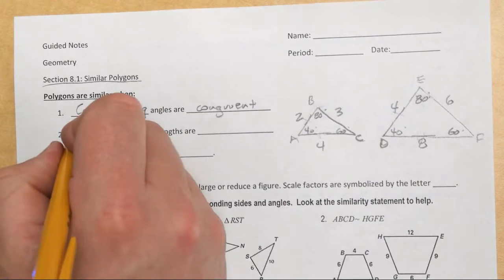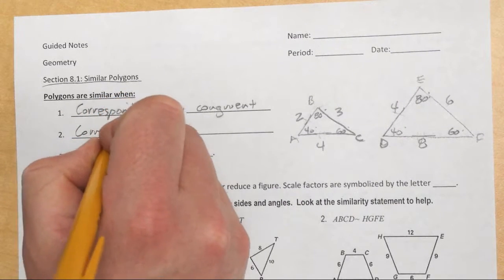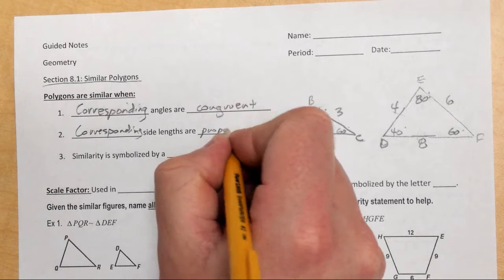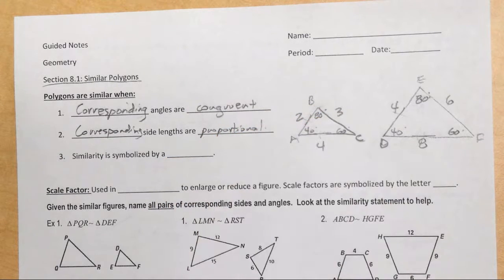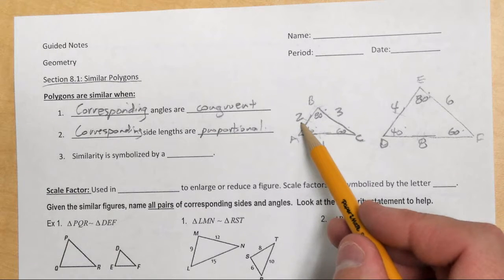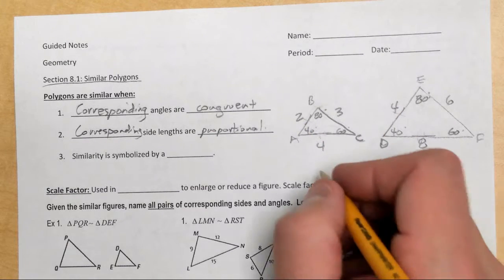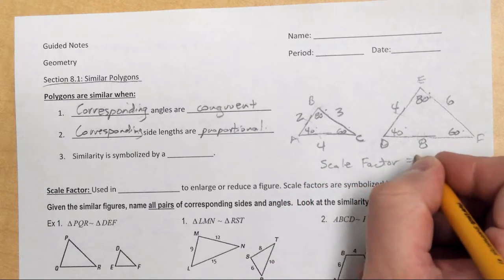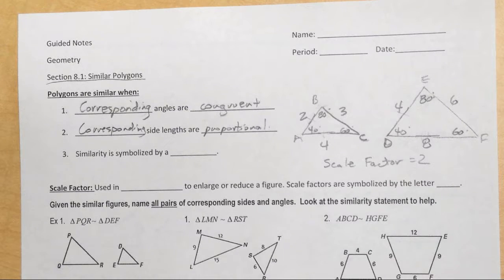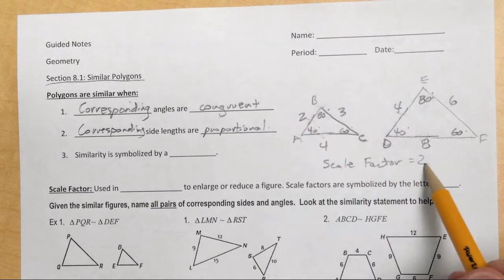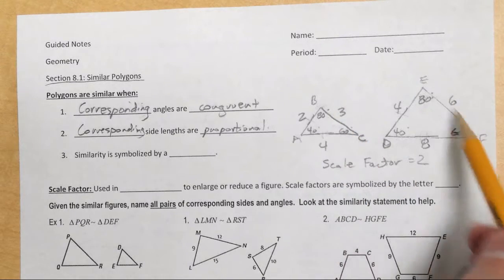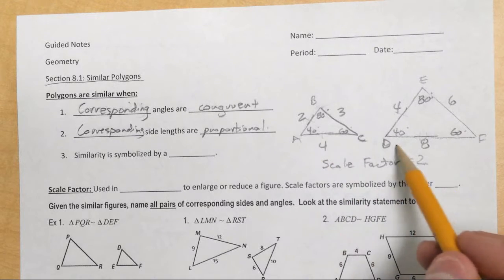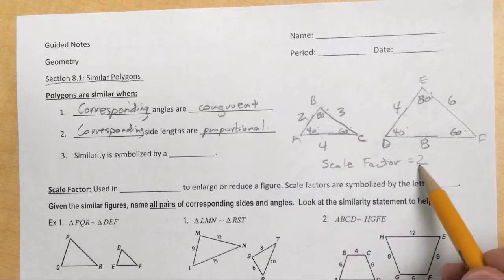But the corresponding sides are proportional. If I look at this side of 2 and multiply it by a number, it gets me to 4. That number is called the scale factor. So there's a scale factor of 2 on all these corresponding side lengths. If I multiply 2 by 2, I get 4. This side here corresponds to this side here, so if I multiply 3 by the scale factor 2, I get 6. And from A to C and D to F, these sides correspond to each other, so 4 times 2 gets me 8.